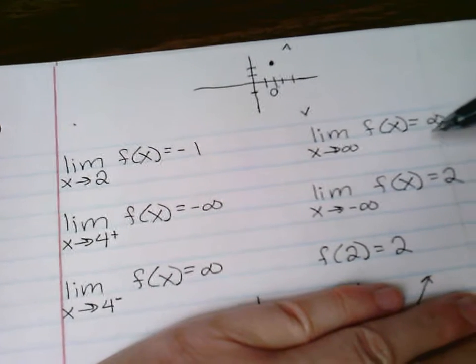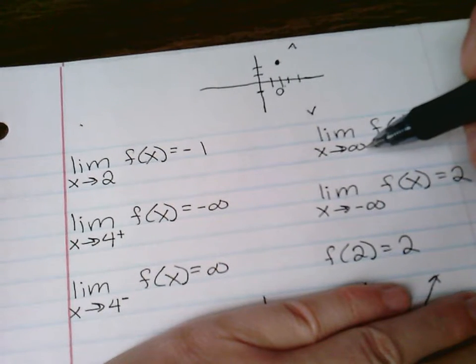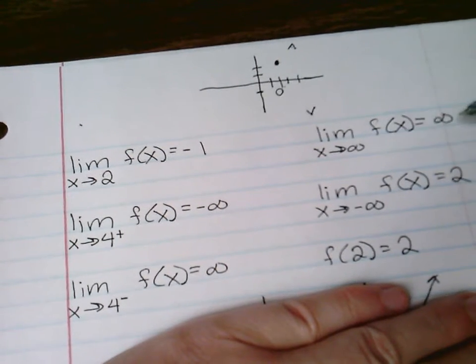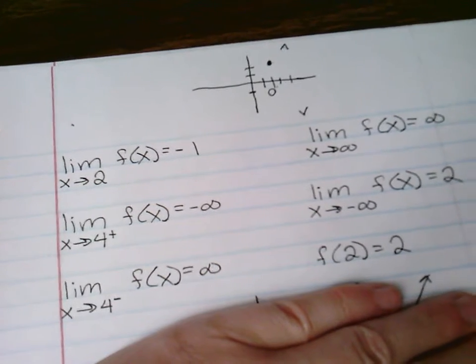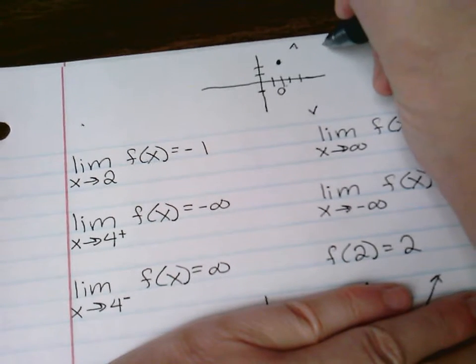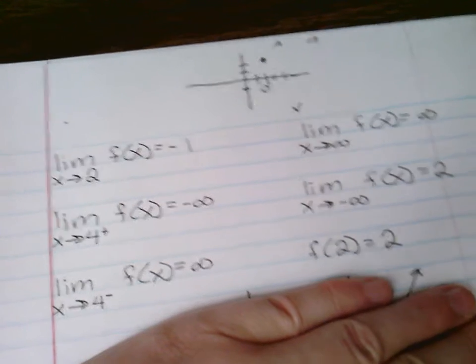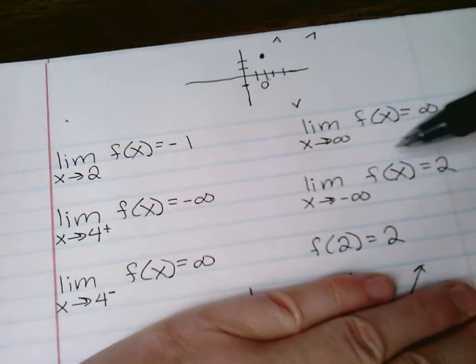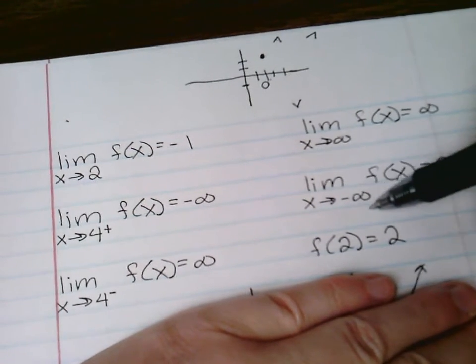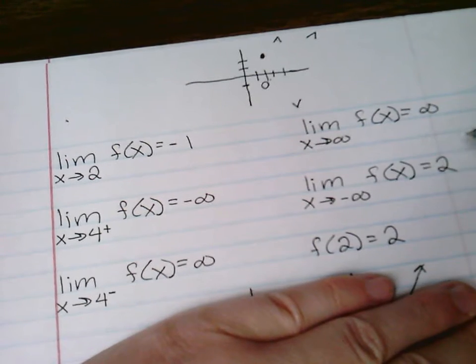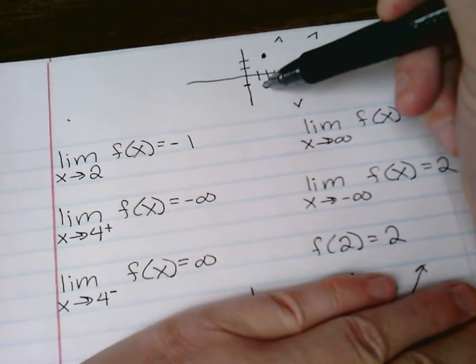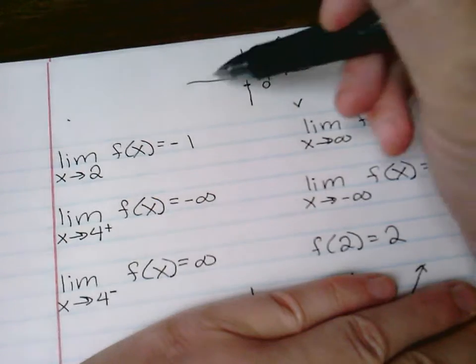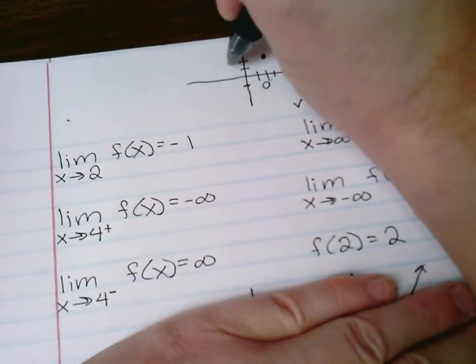The limit as x approaches positive infinity, or the right-hand side of the graph, is pointing upward, so I'm just going to point that in that direction. The limit as x approaches negative infinity of f of x equals 2. So this is saying the left-hand side of the graph is going to be approaching 2. Since I'm going to be down here, I'm probably going to be drawing something from here to there. So there's 2.